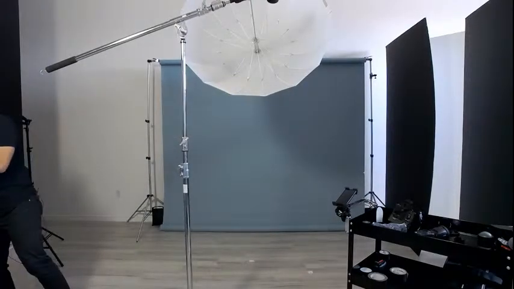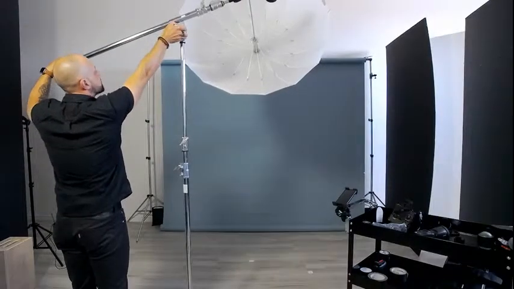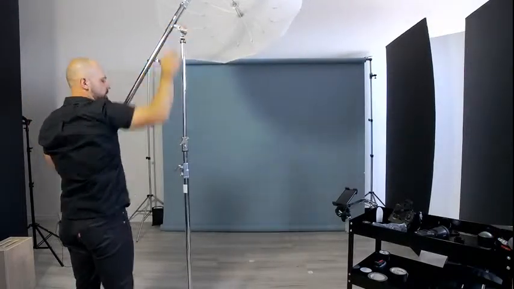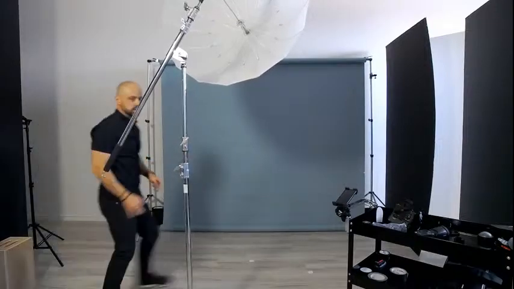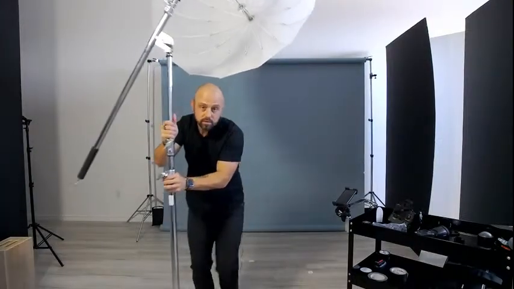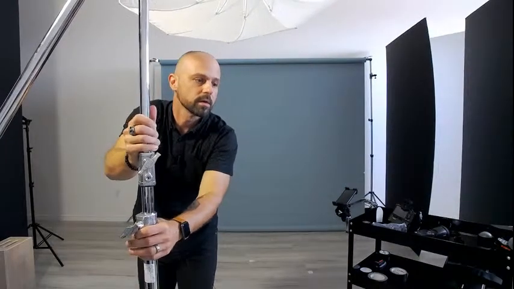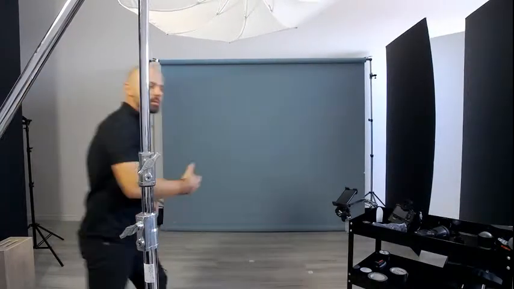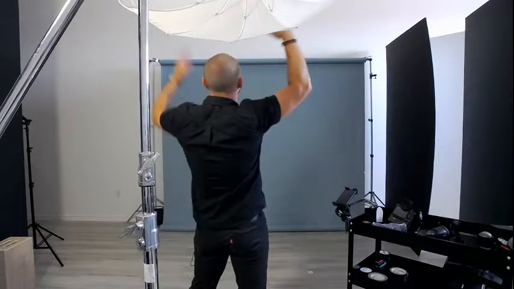And ultimately what I'm going to do is move this up there, bring this down, and this I'm going to put behind me. So now it's actually going to be right about here. Perfect. Okay, so I'm going to be standing in front of the modifier. So that light now is behind me, covering a nice area.